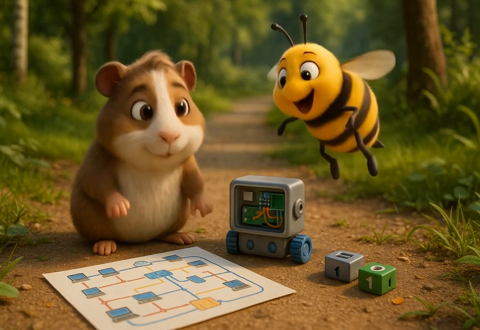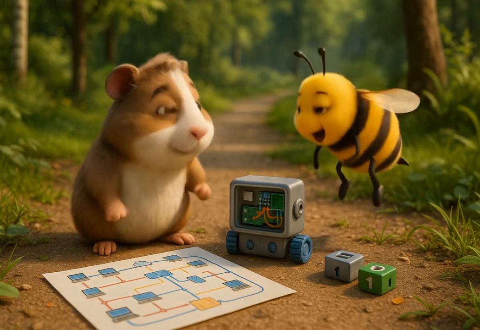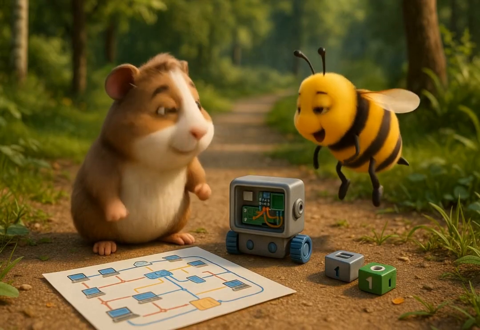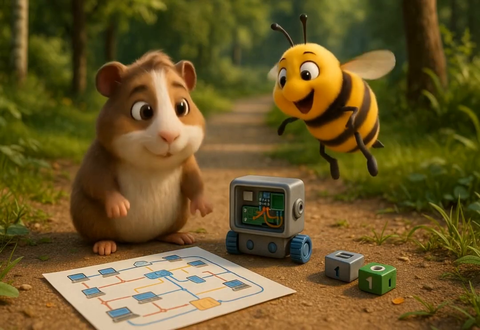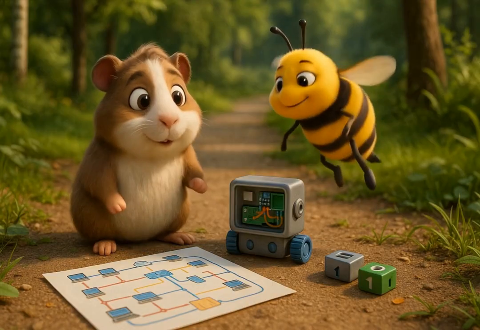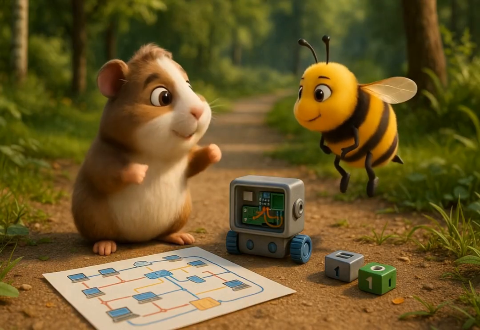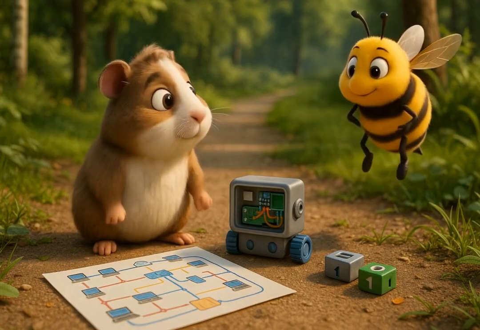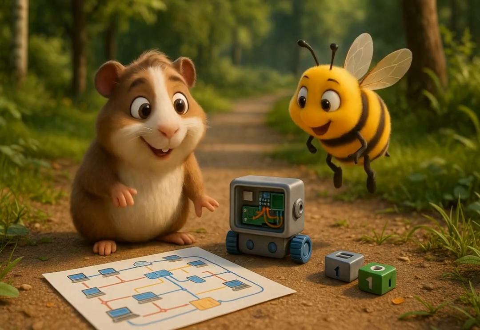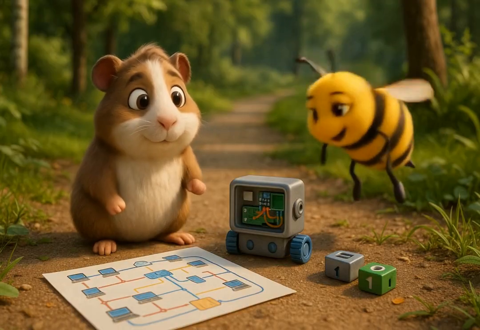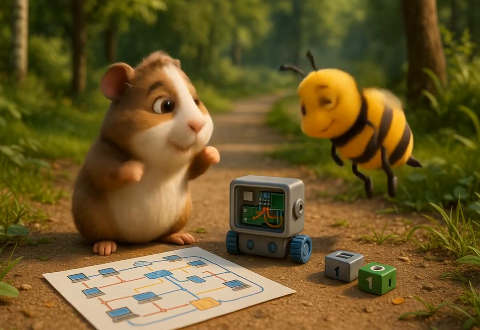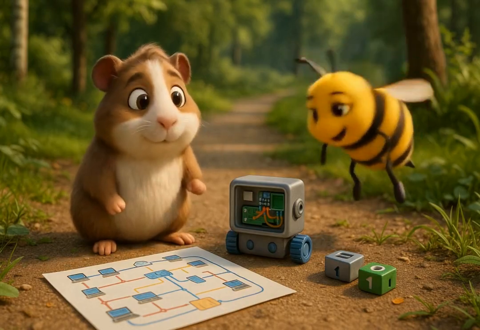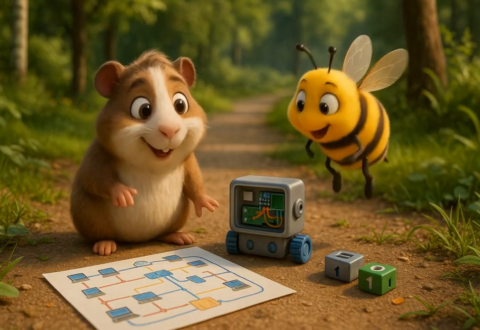aggregation. On the walking path, I met the little bee and the guinea pig. The little bee imagined data aggregation as collecting nectar from many flowers and mixing it in one jar to get the sweetest honey. The guinea pig compared aggregation to a big pot where you throw in vegetables from different kitchens and then cook them to make a tasty broth. Their ideas were funny, but real data aggregation is about grouping information by common features and calculating things like the sum, average, or maximum for each group.